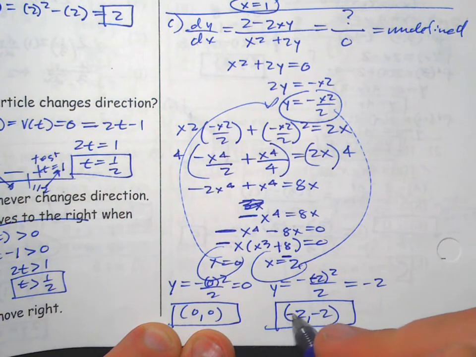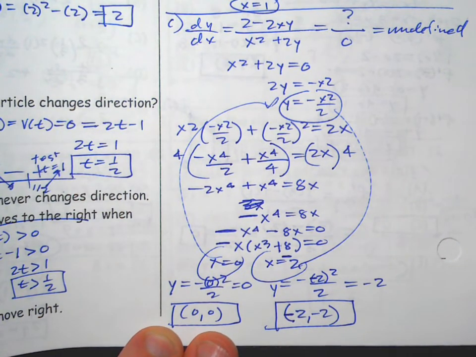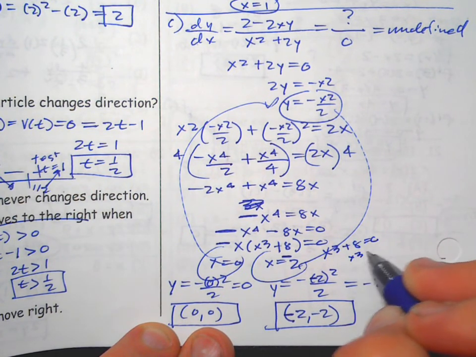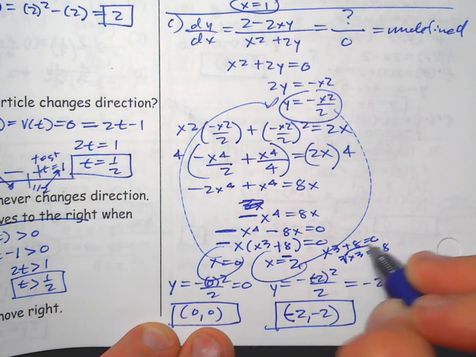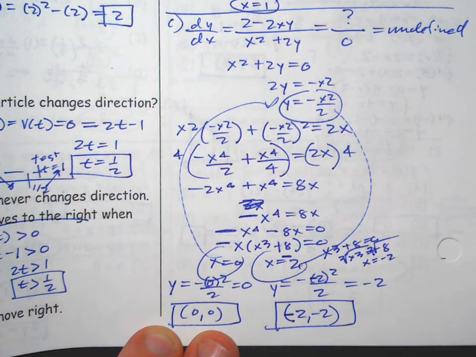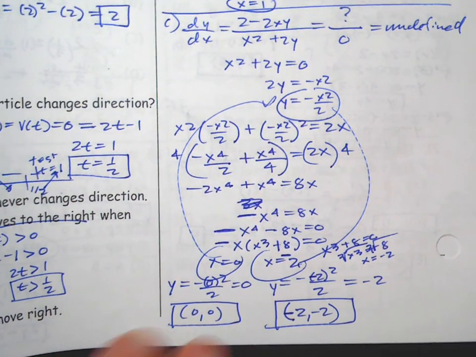The answer comes out the same for the y, but yeah, I made a little mistake there. Looks good to me. The way I got this, I got x cubed plus 8 equals 0. x cubed equals negative 8. Cube root of both sides: x equals negative 2. So there you go. That was a good one.